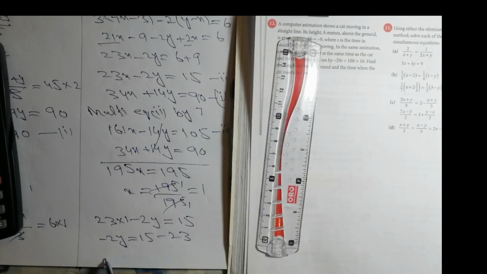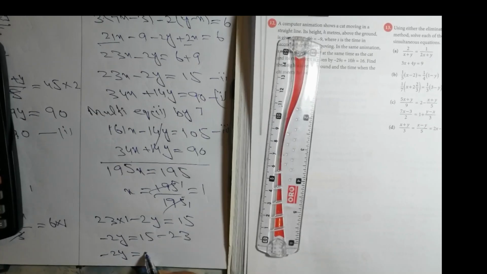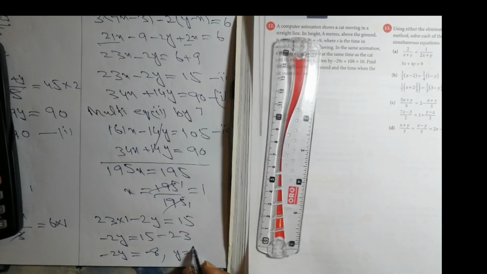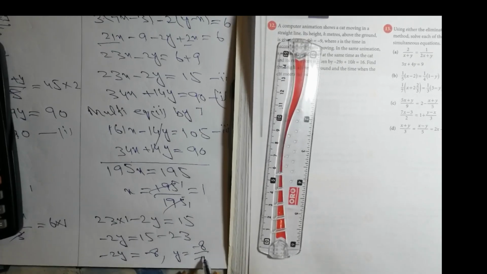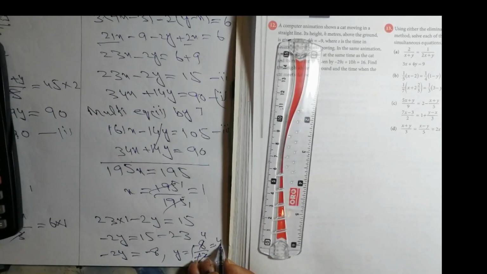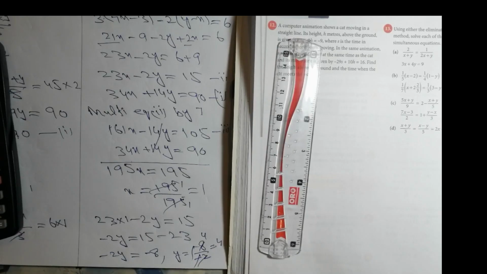So minus 2y is equal to 15 minus 23, that is equal to minus 8, and here y equals minus 8 over minus 2, 2 fours are 8, so y equal to 4. So this was the answer, y equal to 4, x equal to 1.